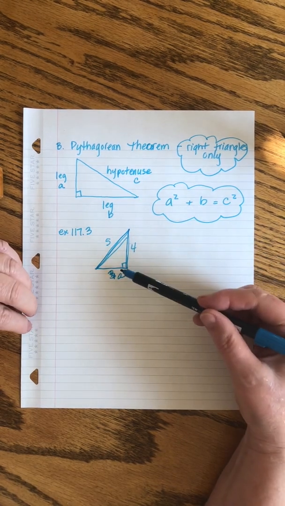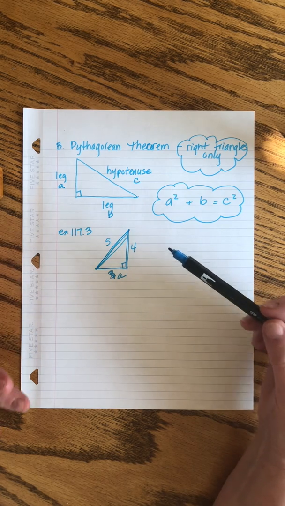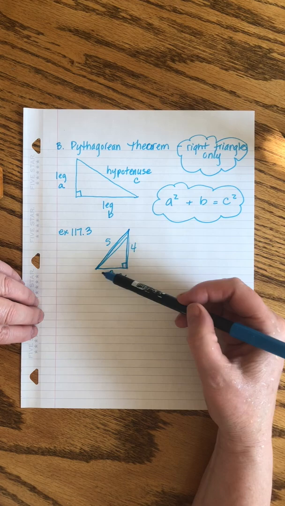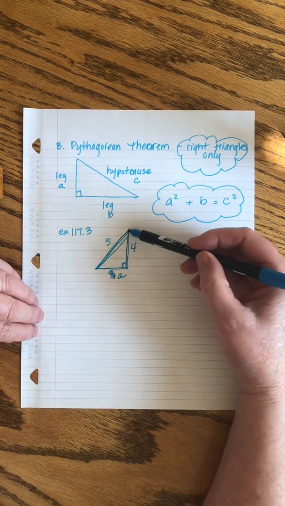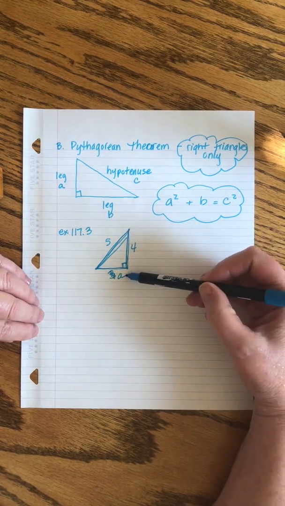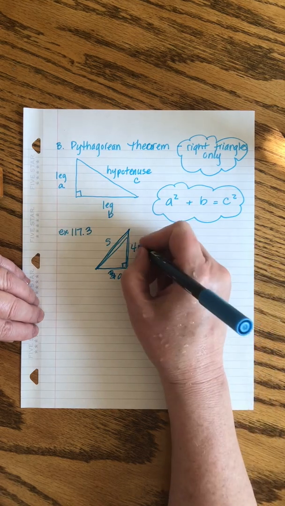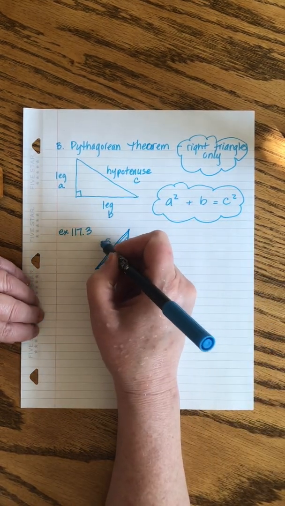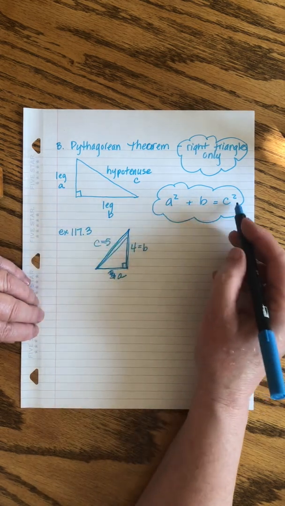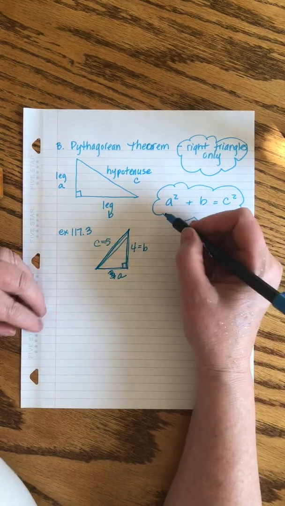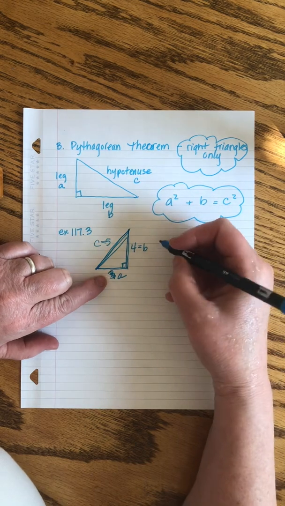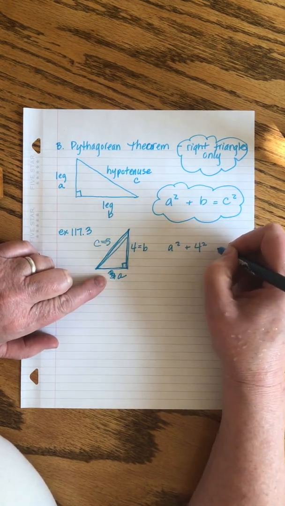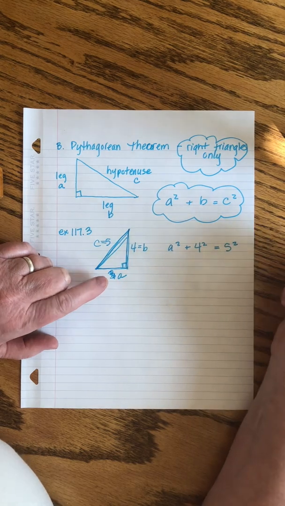So I look at this and I have to orient myself to make sure I know which are the legs and which are the hypotenuse. This is the right angle, so this is a leg and this is a leg. John already told me to call this one A. Okay, so I'll call this one B. And then the hypotenuse is always the C. It has to be that way in the formula. Okay, so now I'm going to just recreate it like this. I'm going to say A squared plus 4 squared equals 5 squared.